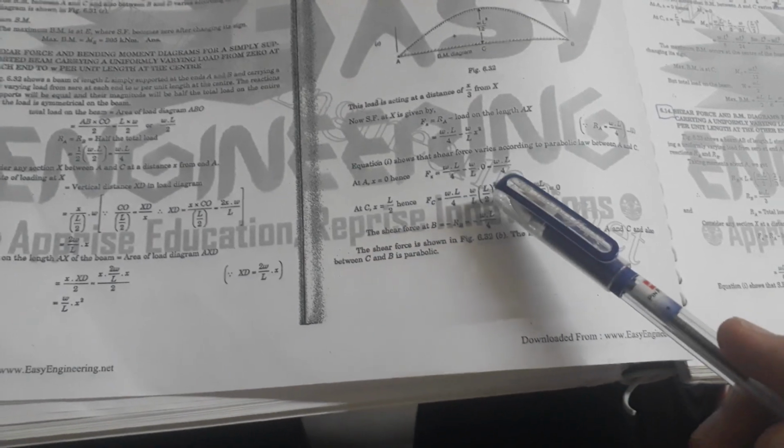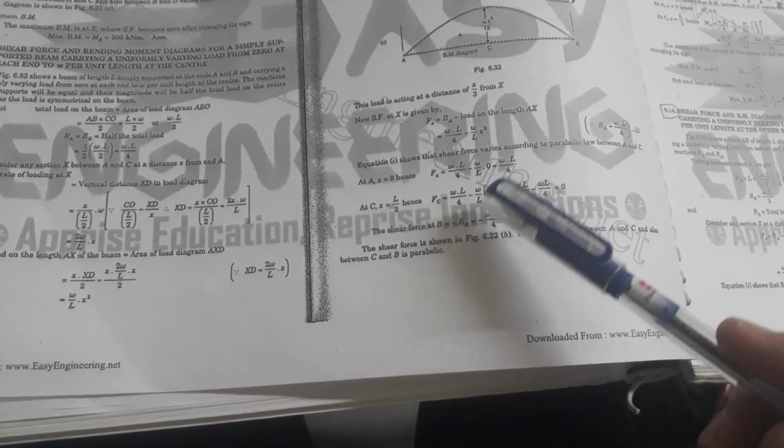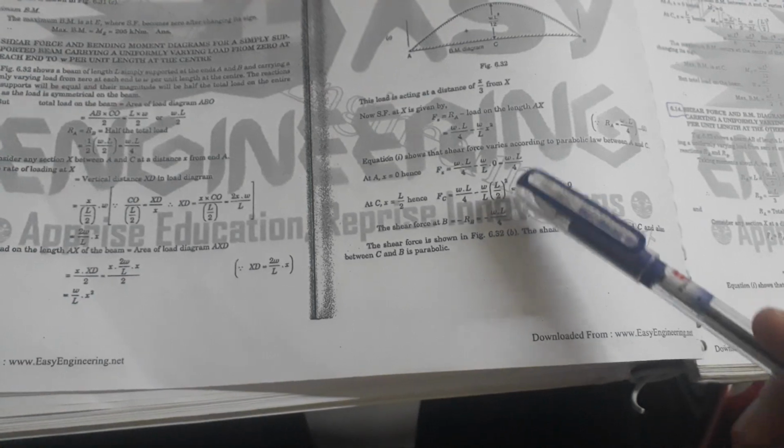At C, X is equal to L by 2, which is equal to W into L by 4 minus W by L into L by 2 whole square, which is equal to WL by 4 minus WL by 4, which is equal to 0.